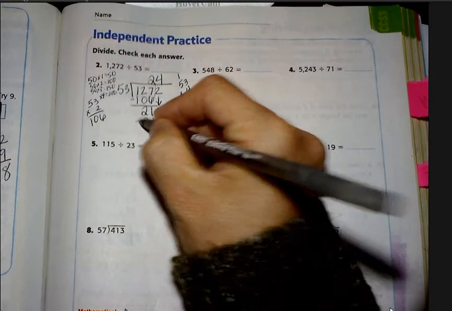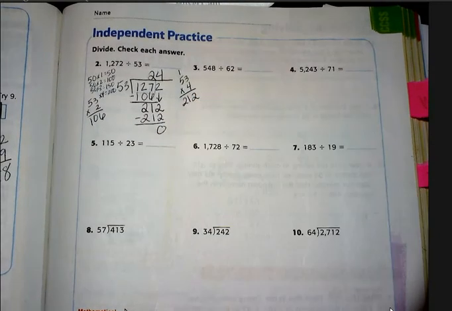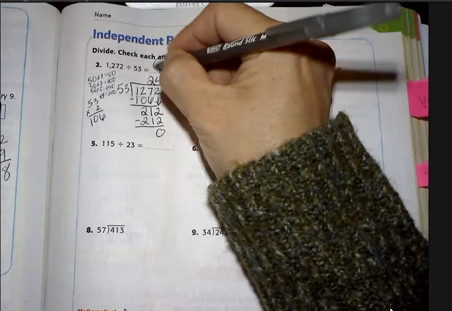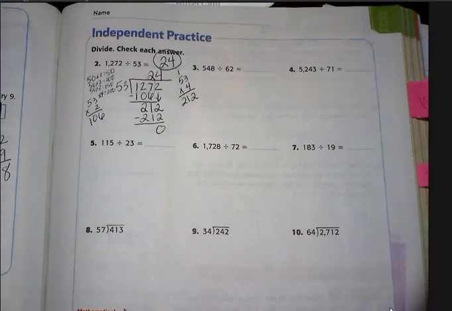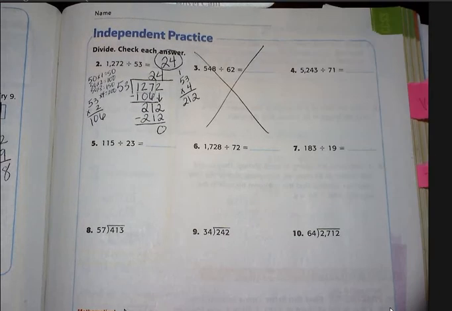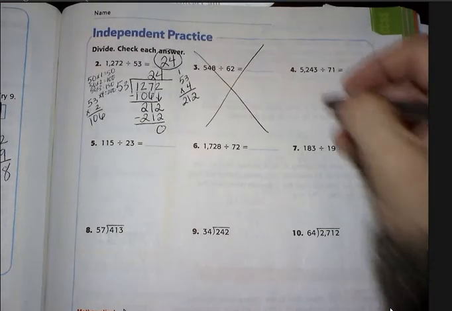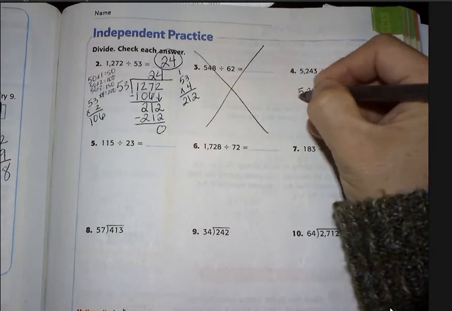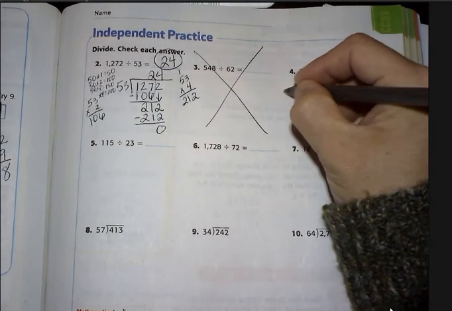I subtract. There's 0. There's nothing left to bring down. There's no remainder. So my answer for number 2 is 24. Let's cross off number 3. We're going to use those spaces, and we're going to do number 4. 5,243 divided by 71.